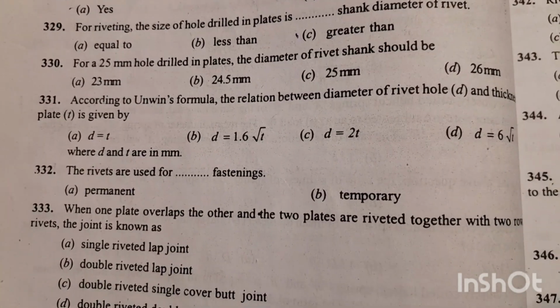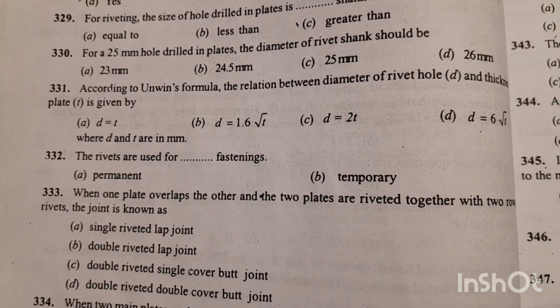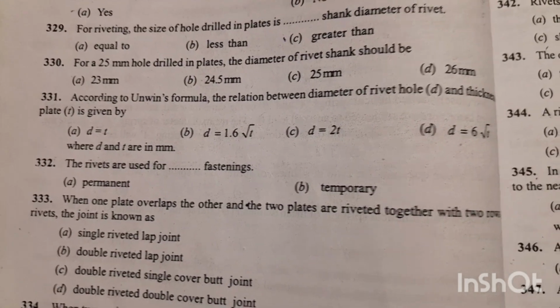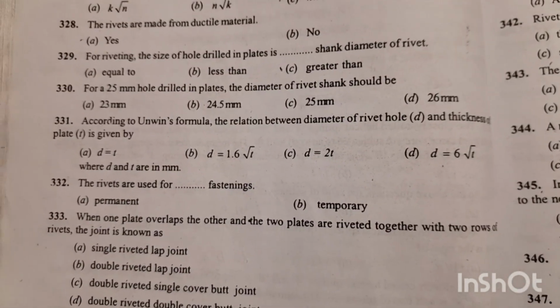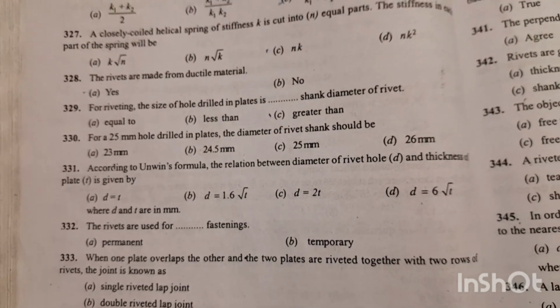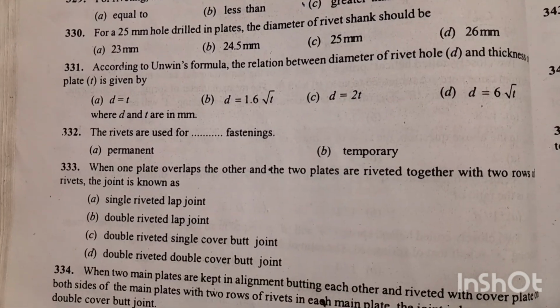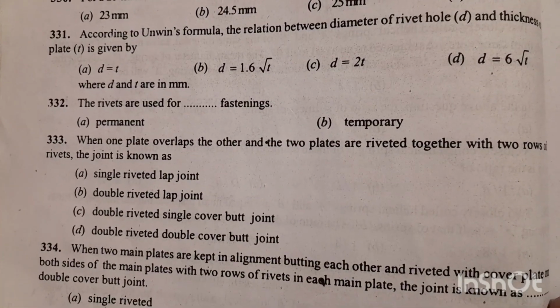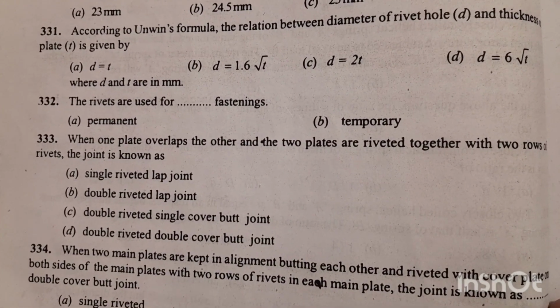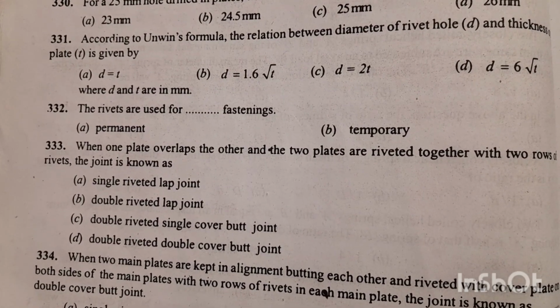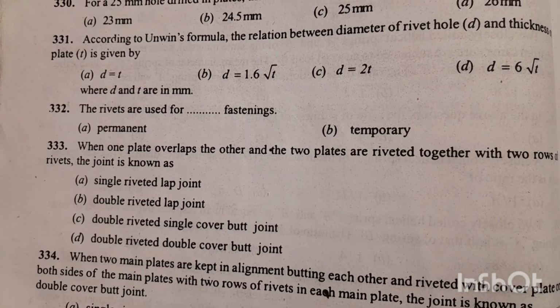Next question 331. According to Unwin's formula, the relation between the diameter of the rivet hole D and thickness of the plate T is given by, option number D is the right answer, D equal to 6 root T. Next question 332. The rivets are used for, option A is the right answer, permanent fastenings. Bolts are temporary fasteners and rivets are permanent fastenings or fasteners.